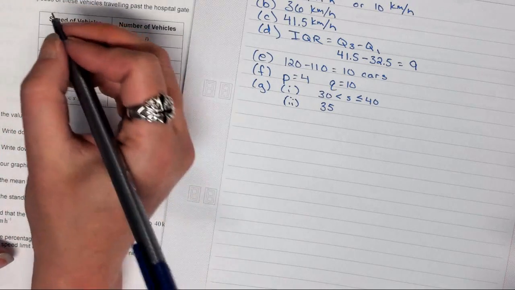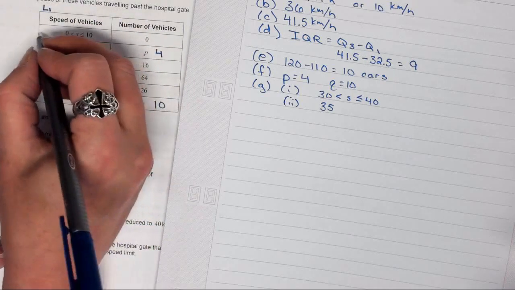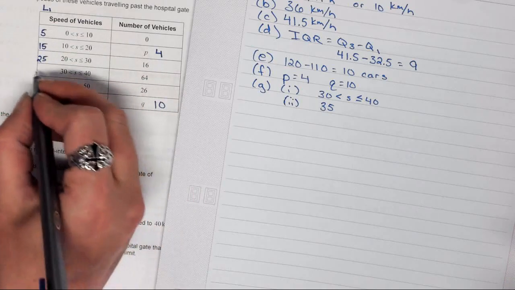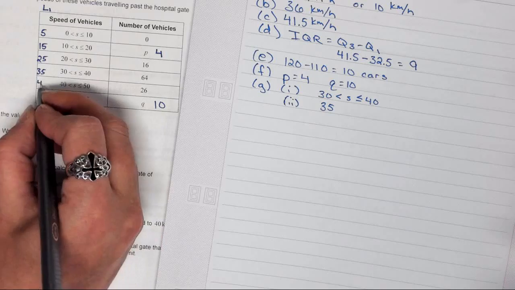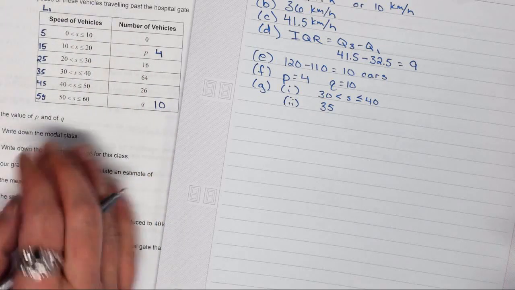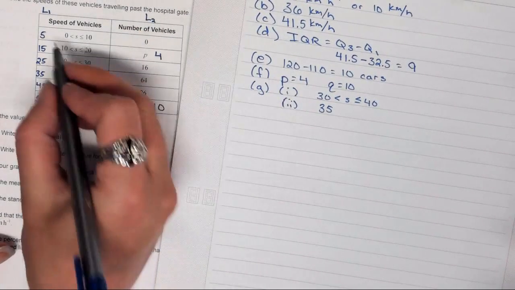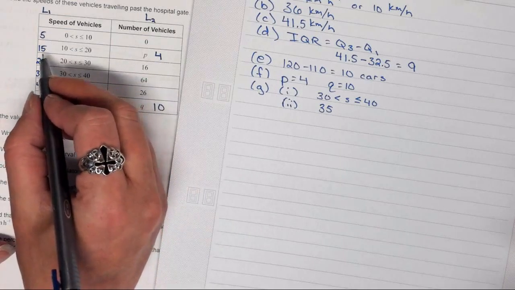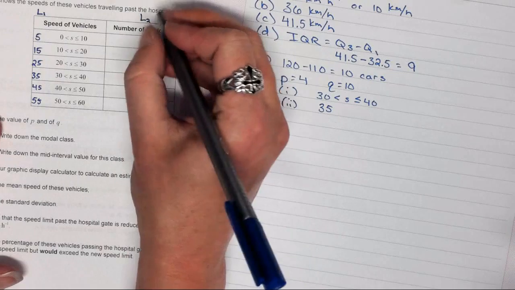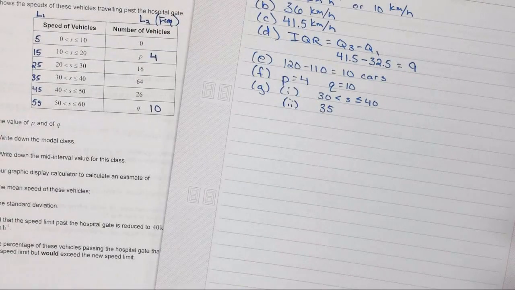And this is going to go in my L1. So in my L1, I'll put an average for each of these groups. So that would be 5, 15, 25, 35, 45, and 55. The speed is my variable. These are my frequencies. Now I could put 5 no times. I could put 15 4 times, and so forth. Or you can put all of these in L2 and just remember that these are our frequencies. They're not another variable.